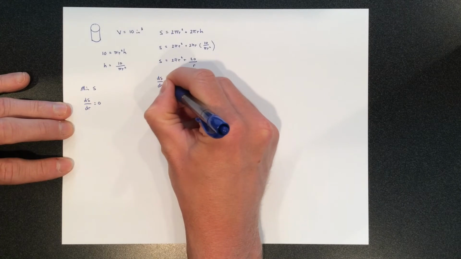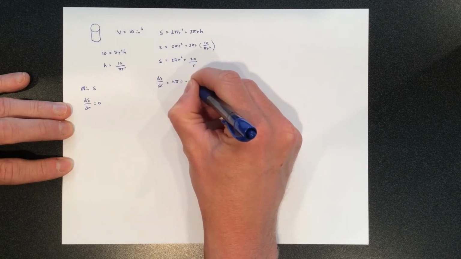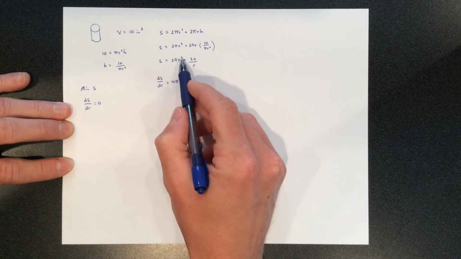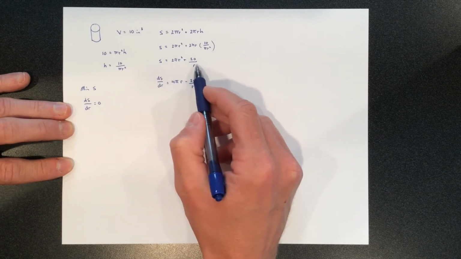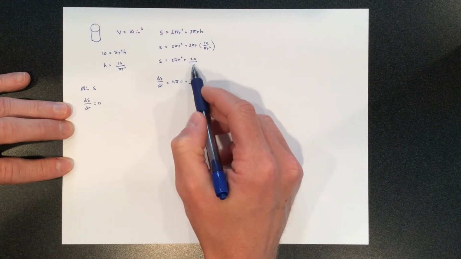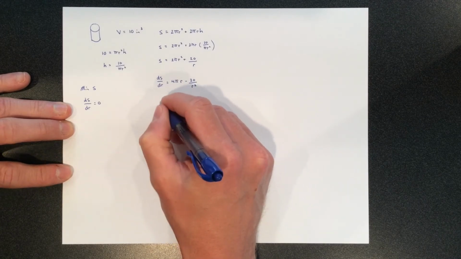ds/dr equals 4 pi r minus 20 over r squared. Right? I just did the power rule. Bring the power down, decrease the power by 1. The power here is a -1, which made it a negative, decreasing the power from -1 to -2.